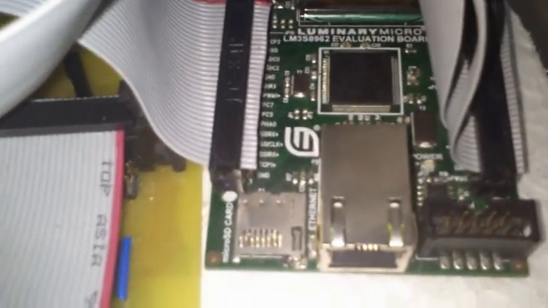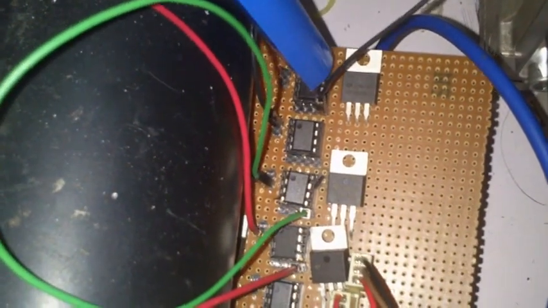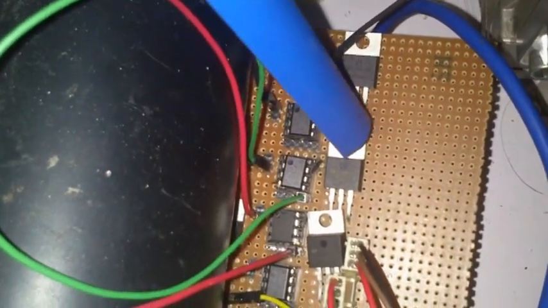The one shown is the arm board, LM3S8962, which gives actuating signals to the motors. These are high torque motors which are powered using a MOSFET whose gate signals are given by the arm through CMOS switches.